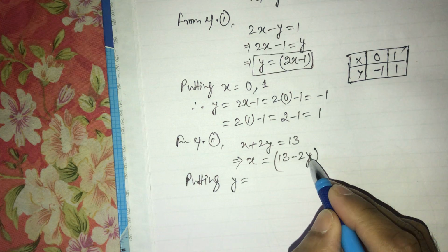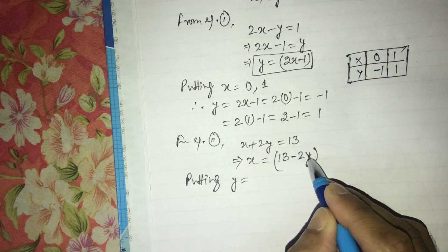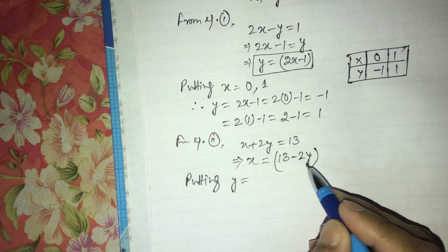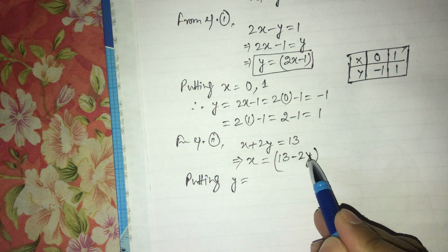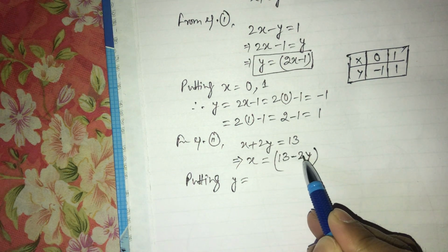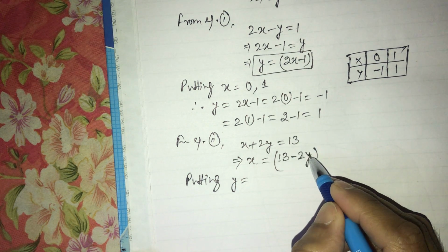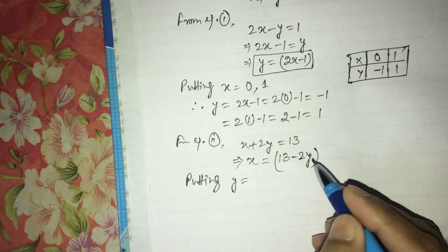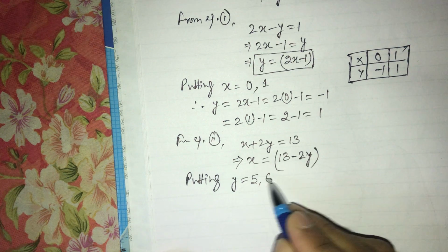So if I take y as 6, 2 into 6, this kind of thing we can easily make out. If you practice more questions, this kind of thing will come up spontaneously. If I consider y as 6, 2 into 6 is 12, 13 minus 12 is 1. So that is a small value. I can take those kind of values. If I take 5 here, 2 into 5 is 10, 13 minus 10 will give me 3. So let me take 5 and 6 as y.